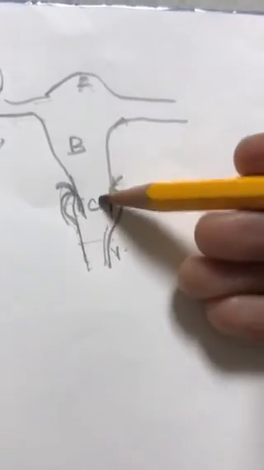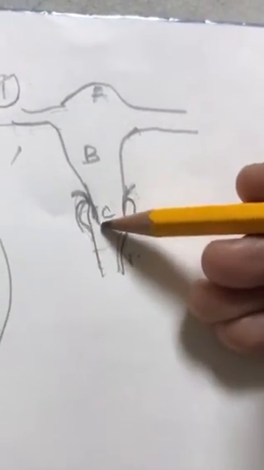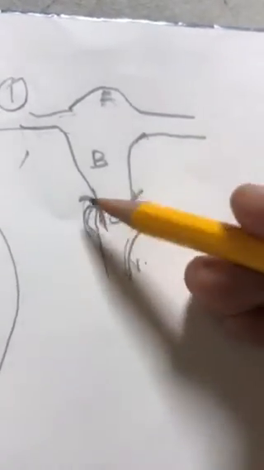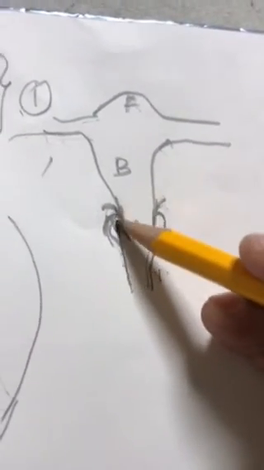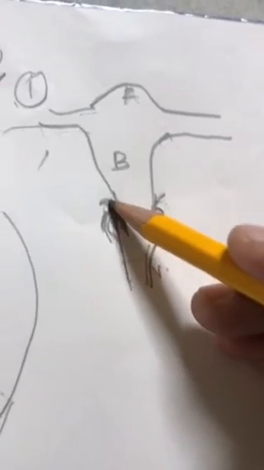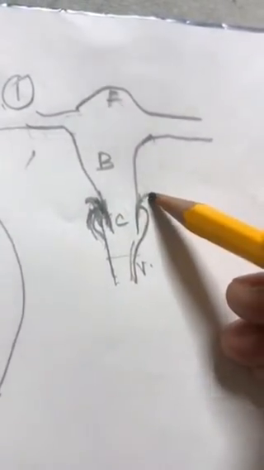The part present anterior is called the anterior fornix. On both sides, the gap between the supravaginal part and the cervix is called the lateral fornix, and behind you will have the posterior fornix.